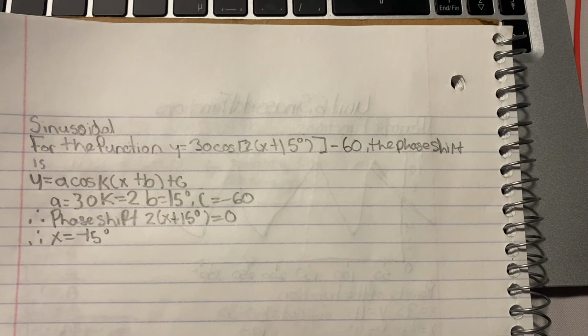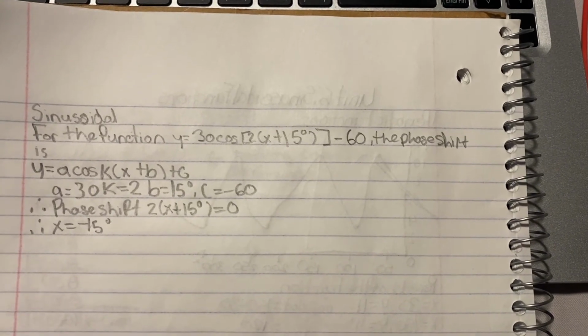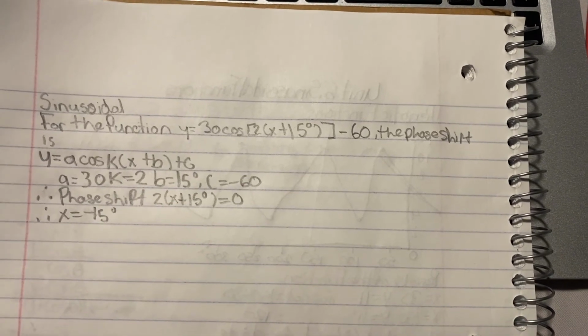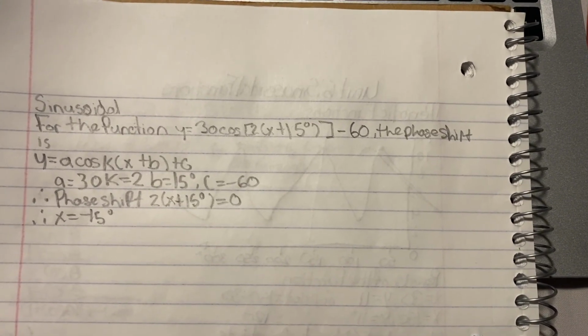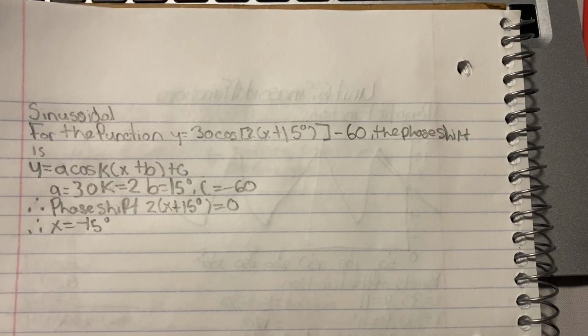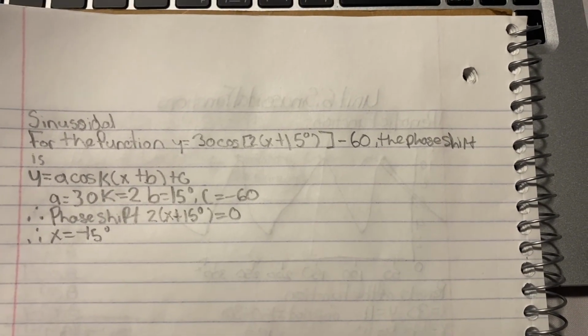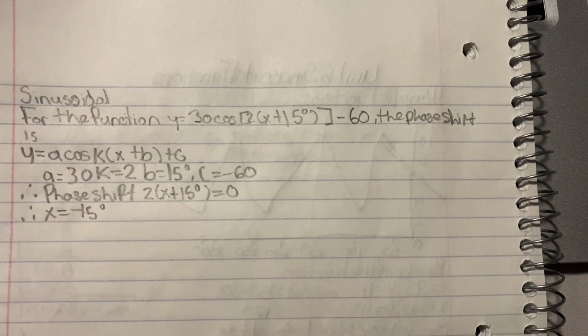Therefore, the phase shift would be 2(x plus 15 degrees) equals 0. Therefore, x equals negative 15 degrees. Therefore, b would shift 15 degrees to the left.